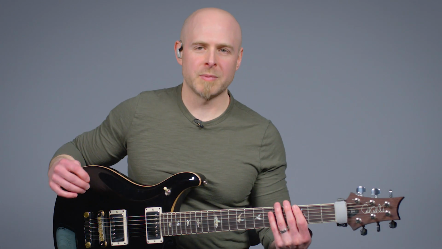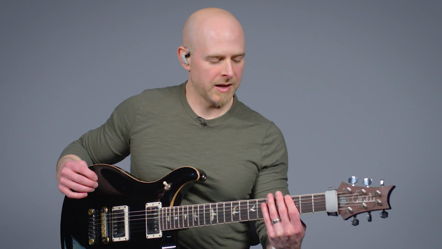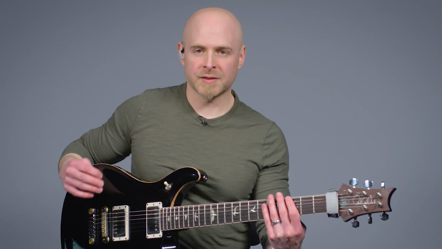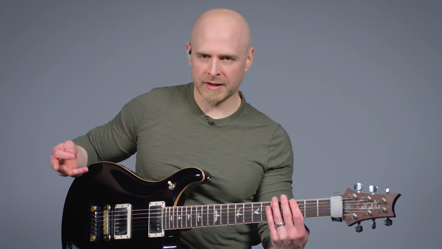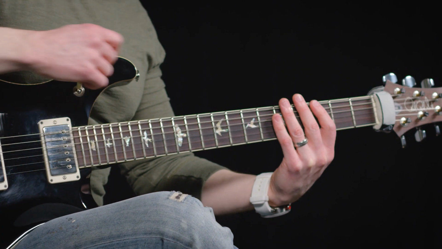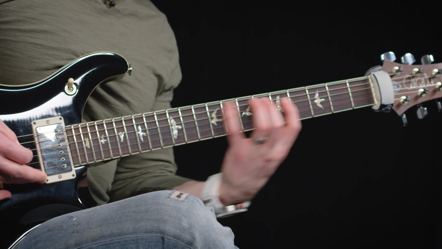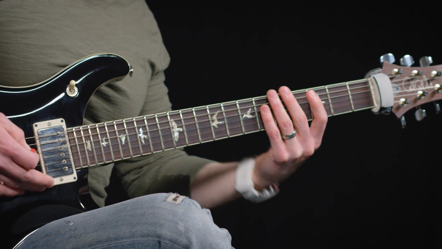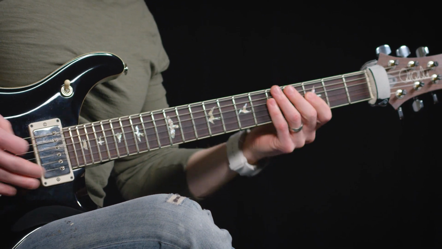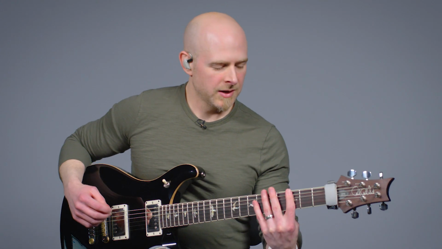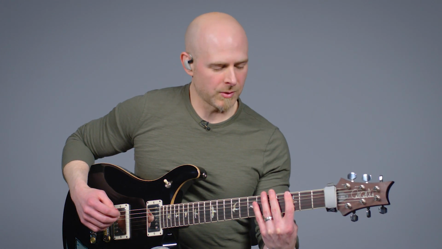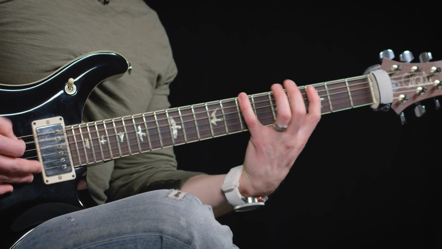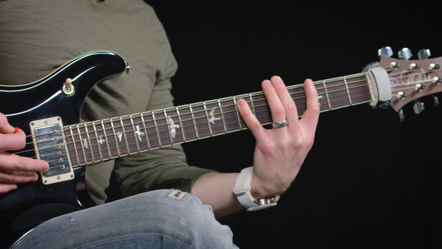So the formula for a major pentatonic is to play notes 1, 2, 3, skip the 4th, 5 and 6, skip the 7th. When we play 6 of them, we already skipped the 7th, right? It's not there. The 7th, shape 7 would be right there. So the 7th is already gone. So then the next thing we would do is skip the 4th. So we're going to take shape 1 and skip the 4th note.